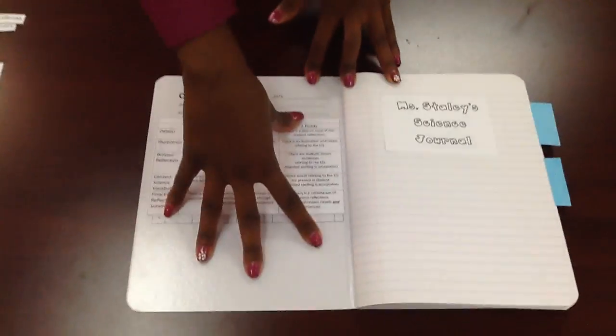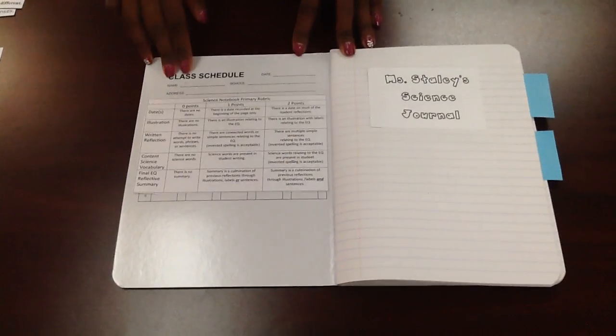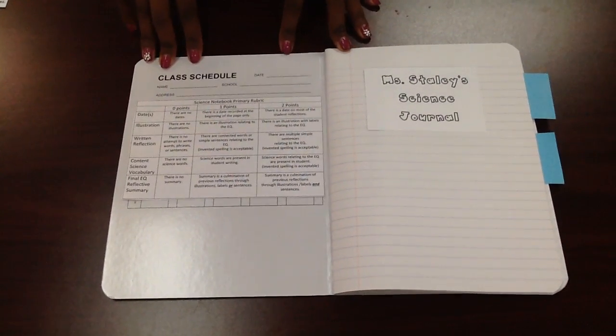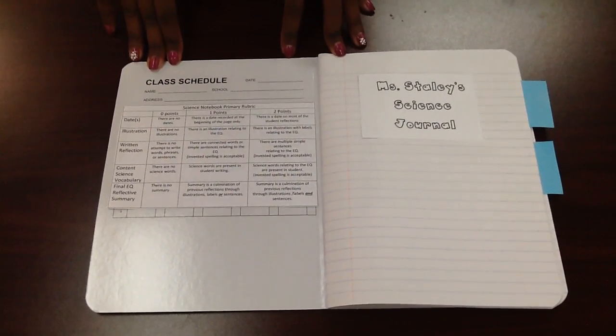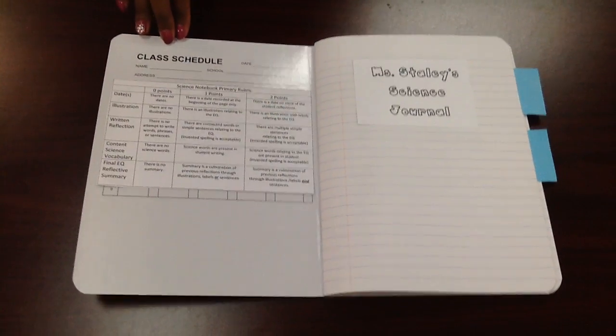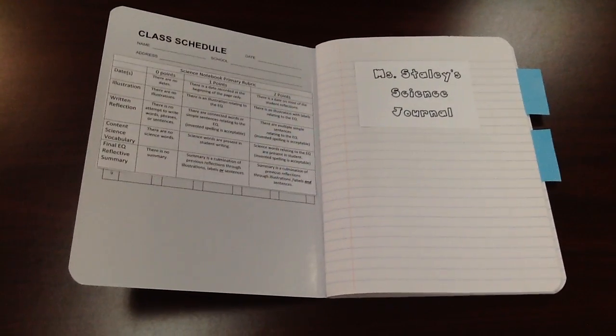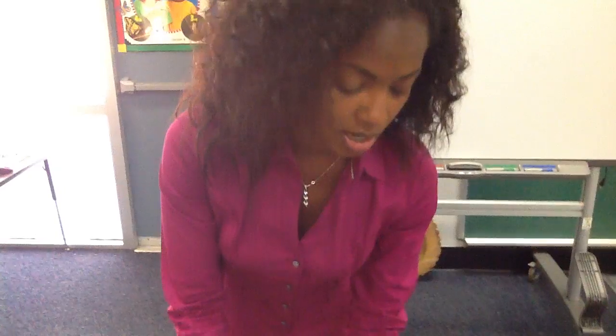The first thing that I did when I made this journal is I glued my rubric into the inside cover. This way they can refer to it as they're writing their questions. The other two pieces that I glued in, I actually did on the back cover.